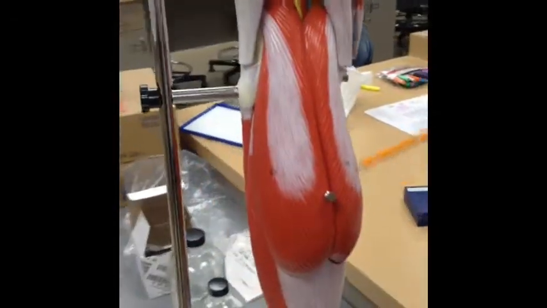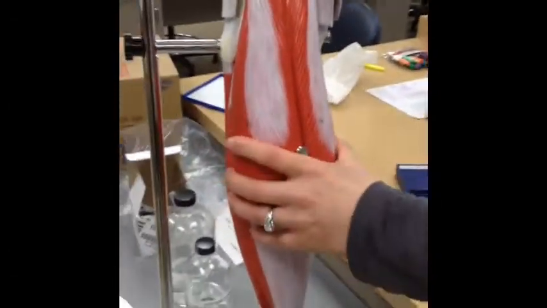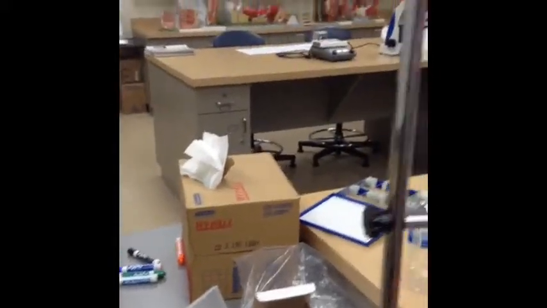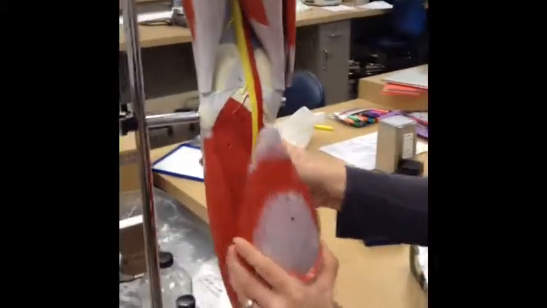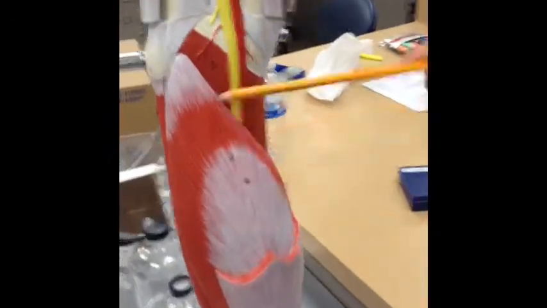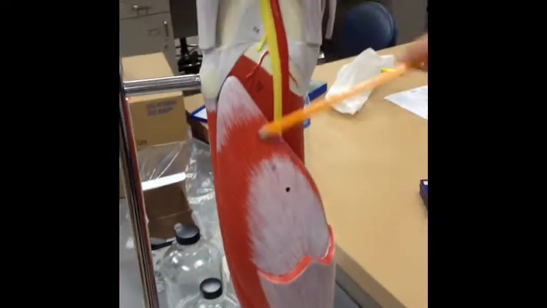So all of 34 and 35 are the gastrocnemius, and this plantar flexes the foot. 37 is the soleus underneath the gastroc. I'm just going to get it out. It's right here. Okay. 37 is the soleus, and it also plantar flexes the foot.